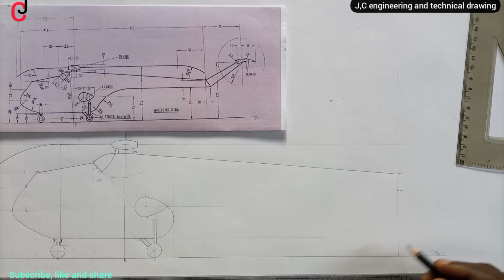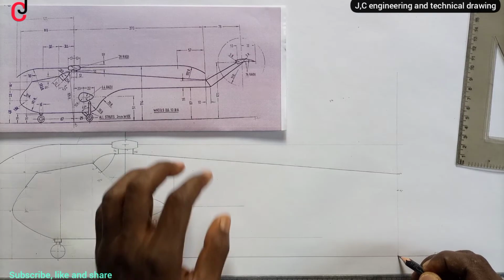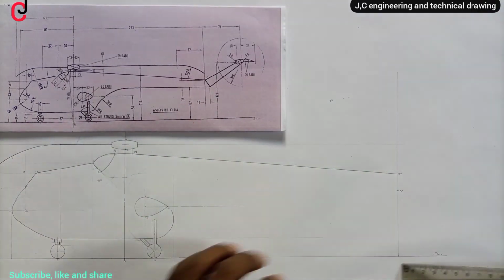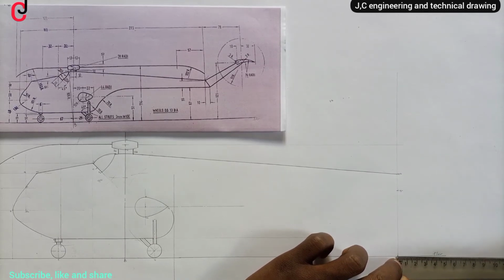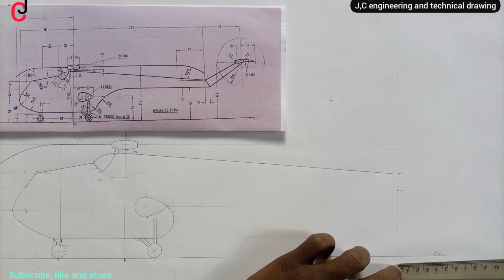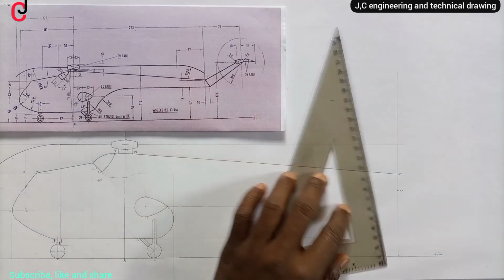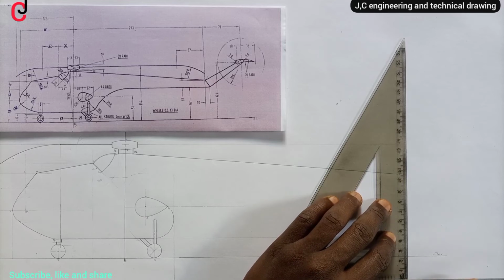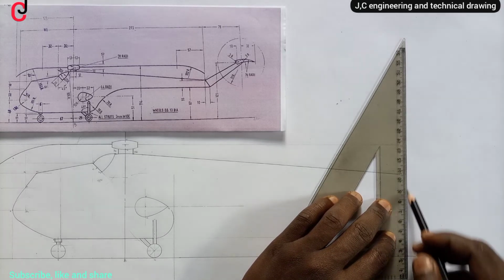Now this is it. You can see this our line here. So we should measure 10 millimeter towards our left. So pick 10 millimeter, indicate with the point, and then we'll project the point upward with the construction line straight up.